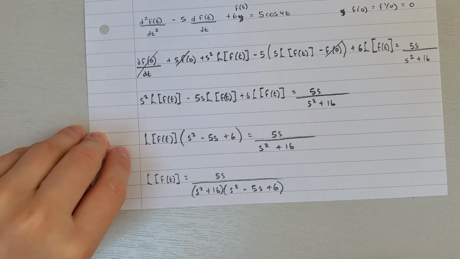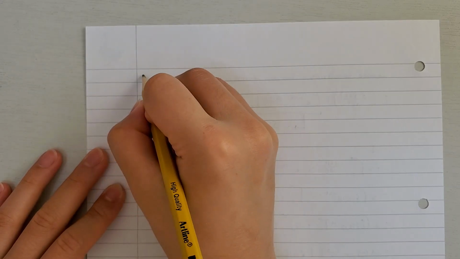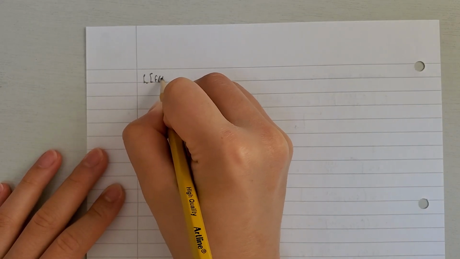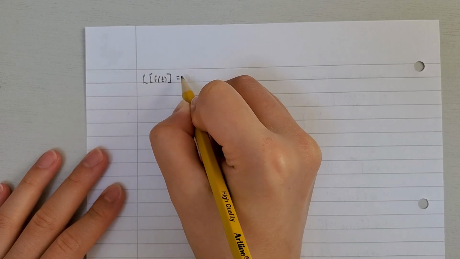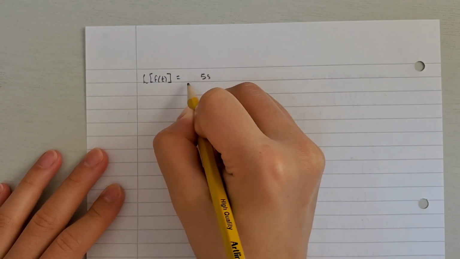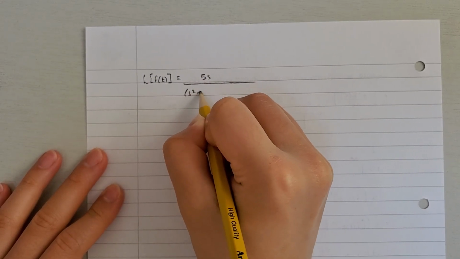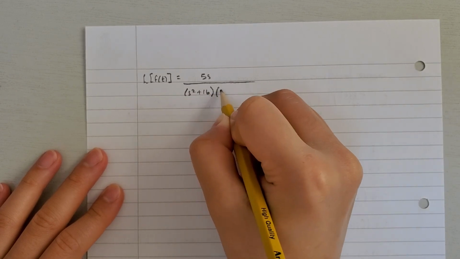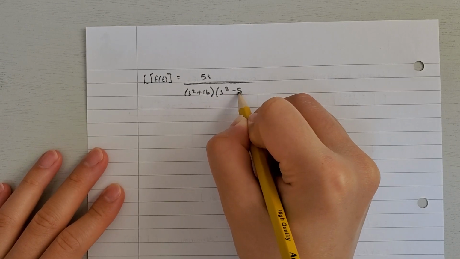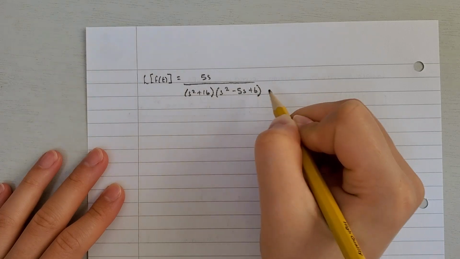So now we're going to move on to the next page and factorise. So I'll just write out the previous work. Squared, I think it was minus 5s plus 6.